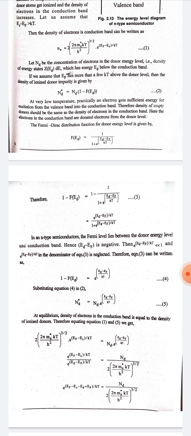So equation 3 can be written as 1 minus f of Ed equal to exponential of (Ed minus Ef) by kT. We can substitute this value of 1 minus f of Ed in equation 2. We get Nd star equal to Nd into exponential of (Ed minus Ef) by kT.